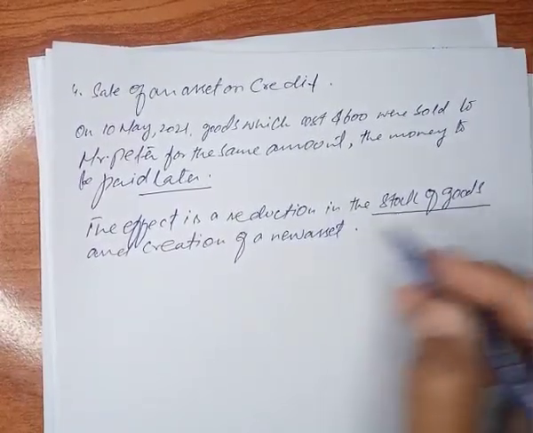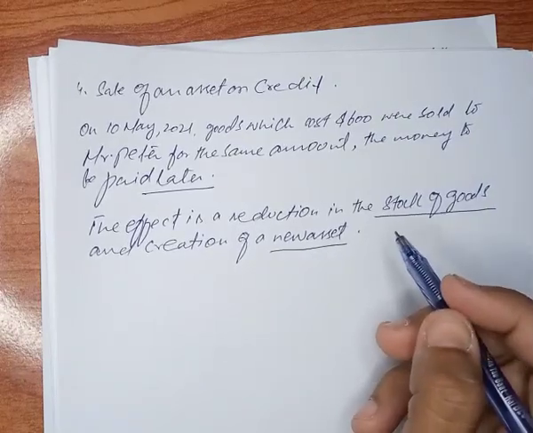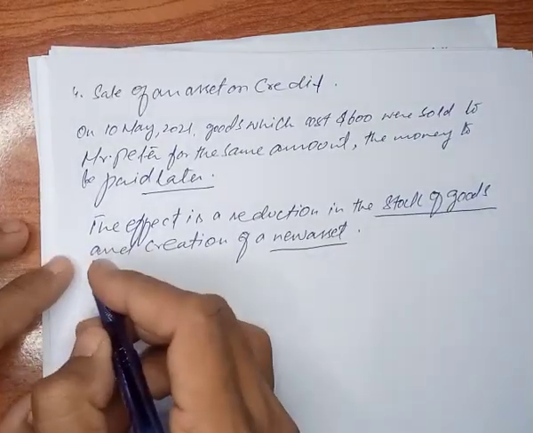Reduction in the stock of goods and the creation of a new asset. How is it possible?